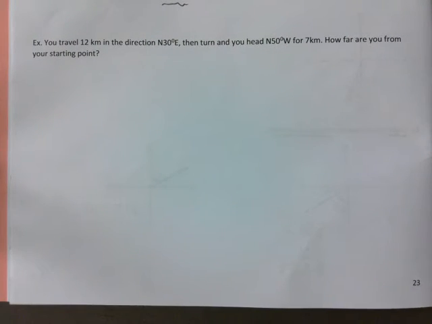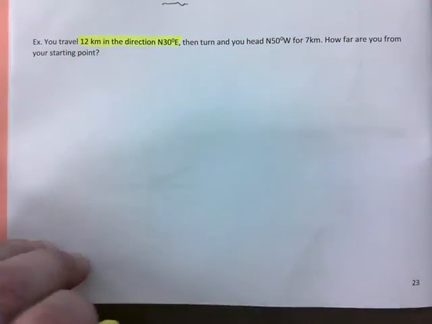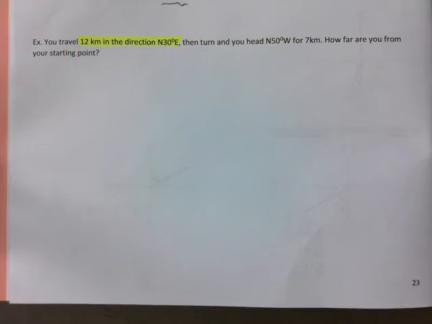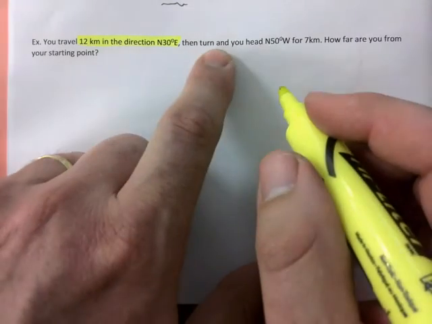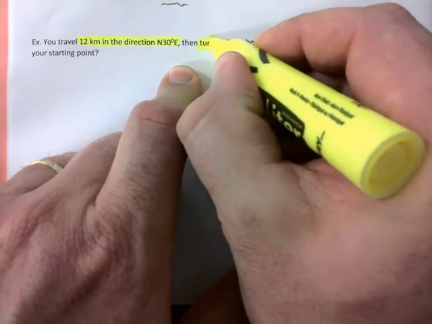Question 12. You travel 12 kilometers in the direction north 30 degrees east. Very important: distance and direction. Now, do you do vectors in physics? Yeah? So direction and distance, okay? Then you turn, watch that, that's very important.